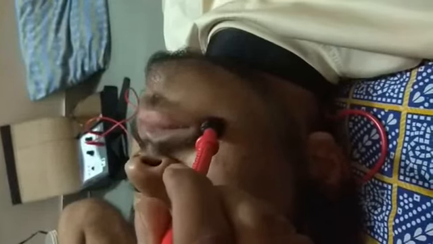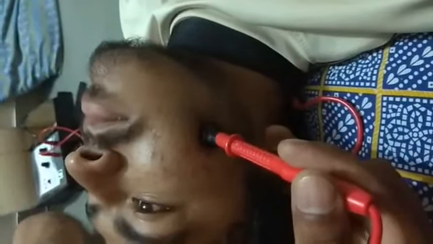This is the motor point for the nasalis muscle. This is the motor point for the orbicularis oris muscle. This is the motor point for the mentalis muscle. This is the motor point for the buccinator muscle.